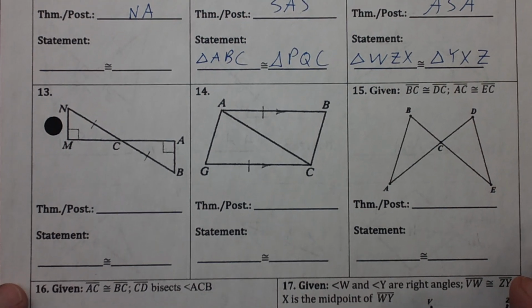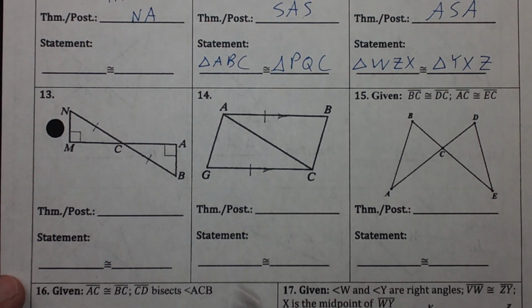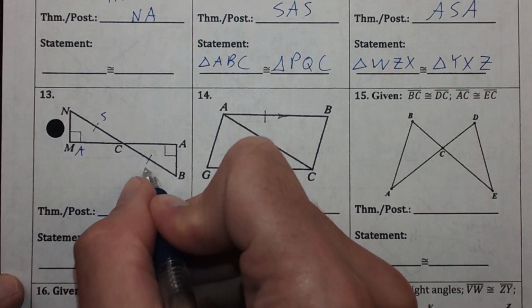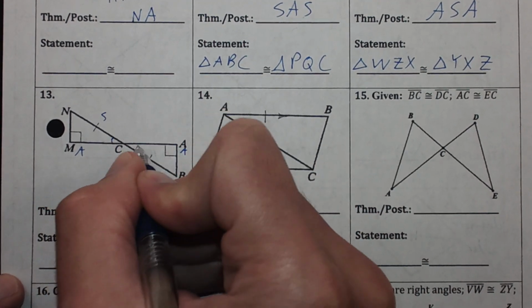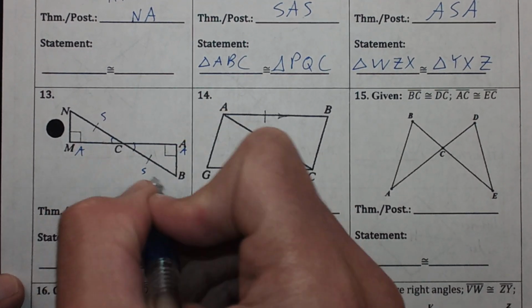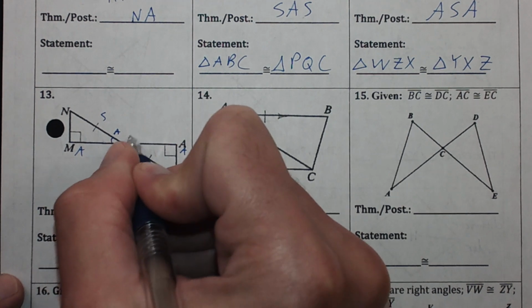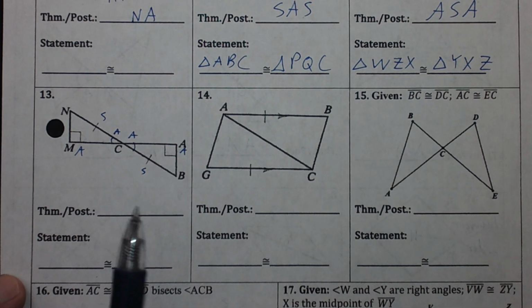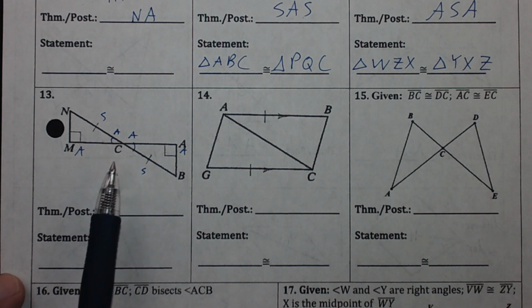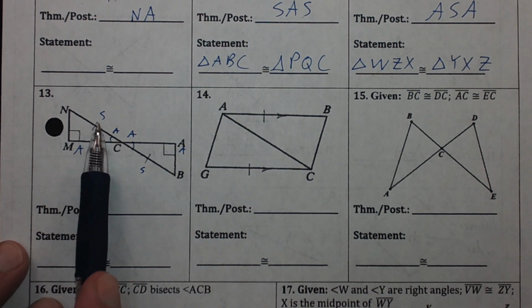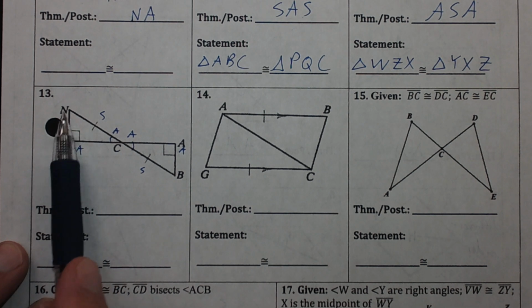Number 13, we got a right angle, and then we also have the single slash sides, and then we have these vertical angles. So we actually have 3 pieces of information now. The order on this one is important, so make sure you're going in the right order. You cannot say angle, side, angle, because this angle was not being used.